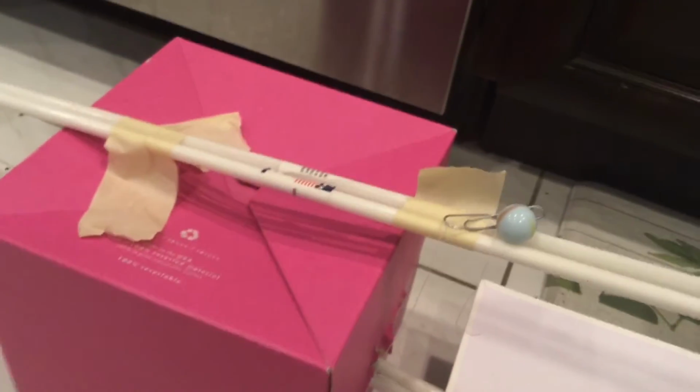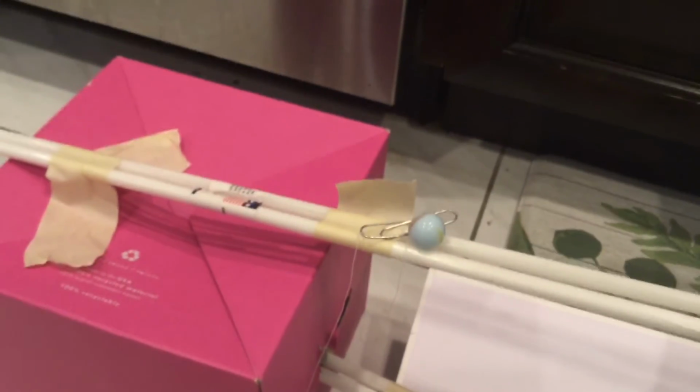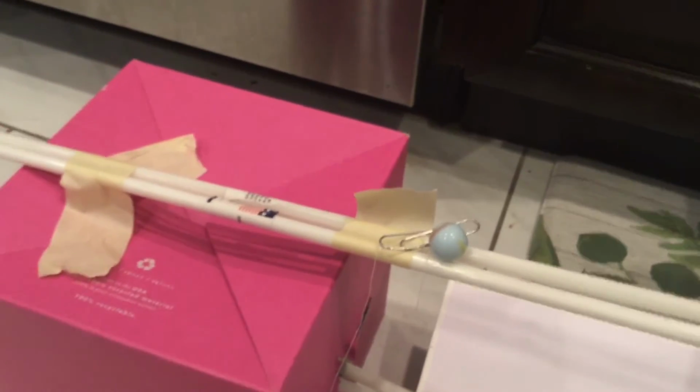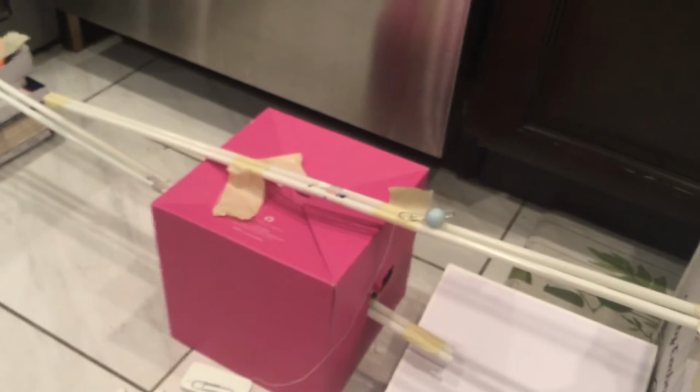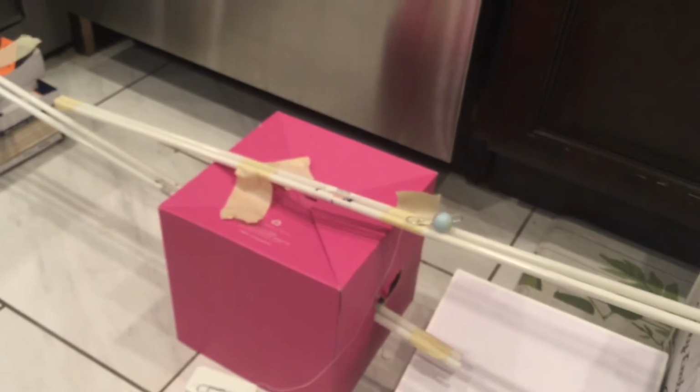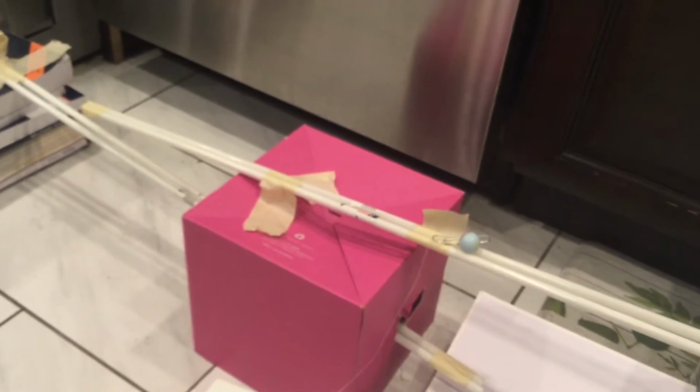It's attached to a string, and it will cause this marble to fall. And as we know, it has components from the force of gravity on it. It has a y and x component.